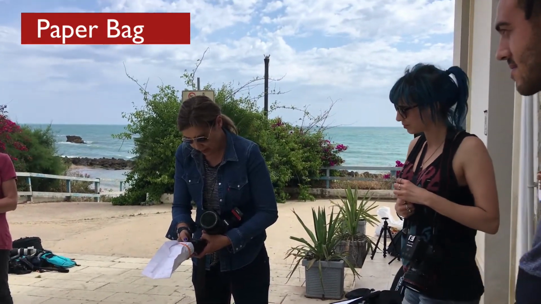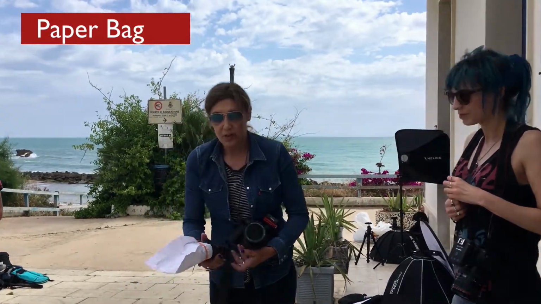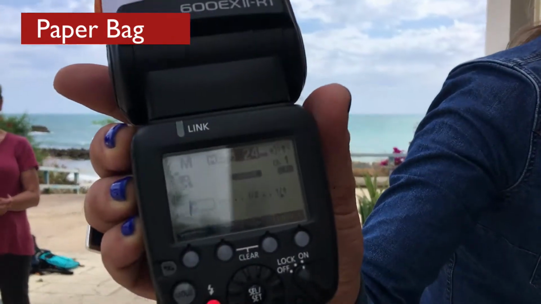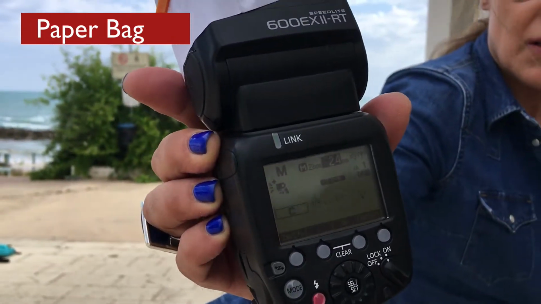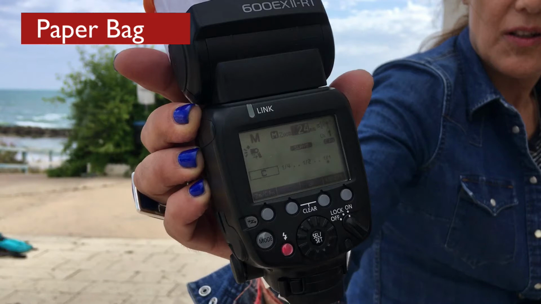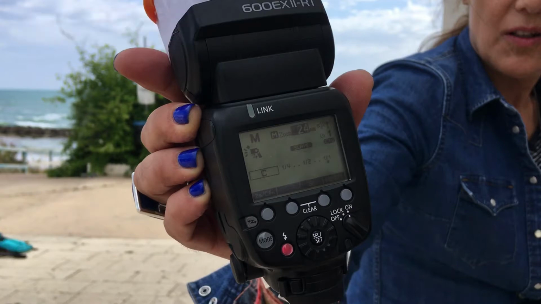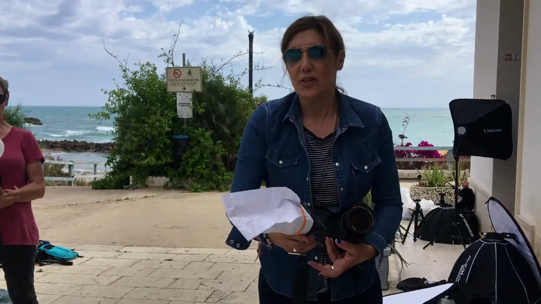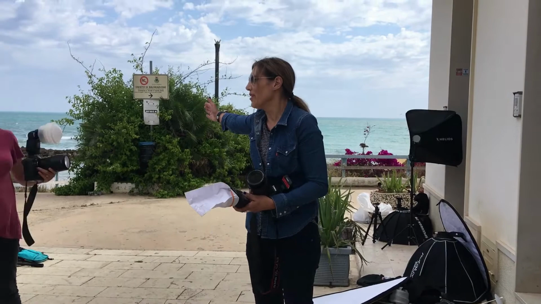So go back to 24 on the zoom. Basically what I've done here is just change the zoom on the flash from 200mm to 24mm, effectively making the beam of light a lot wider. That's just going to give us a wider spread of light.